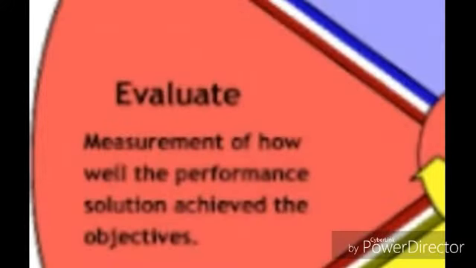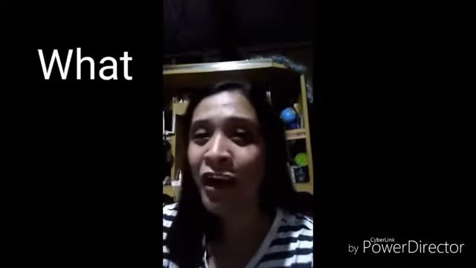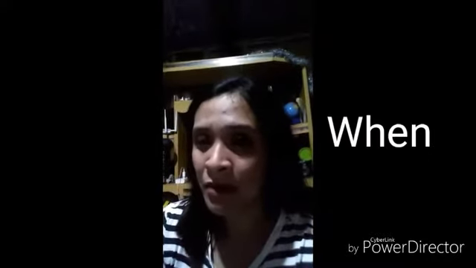The last stage of the ADDIE method is evaluation. This is the stage in which the project is being subjected to its final testing regarding the what, how, why, and when of the things that were accomplished or not accomplished in the entire project. This phase can be broken down into two parts, formative and summative.